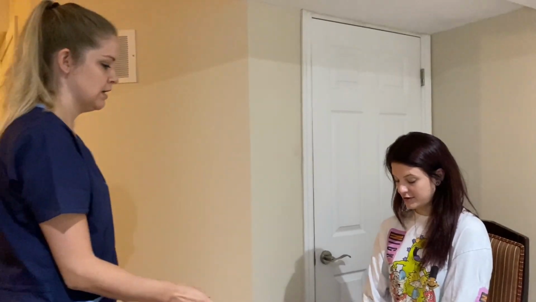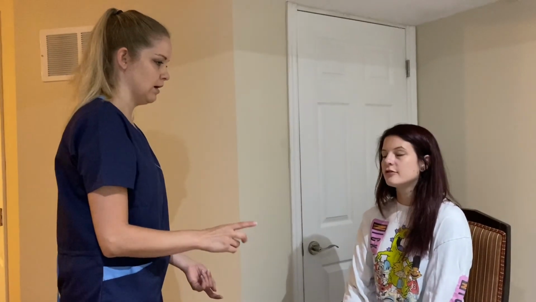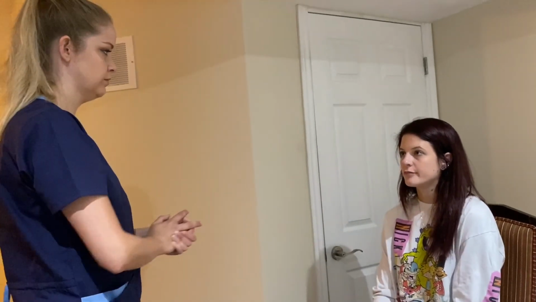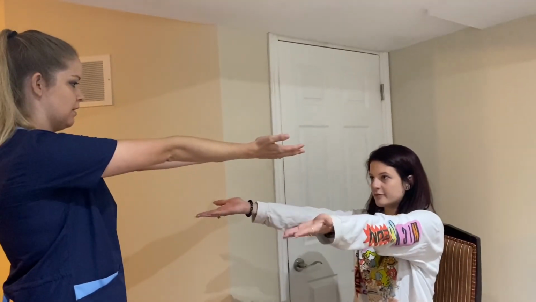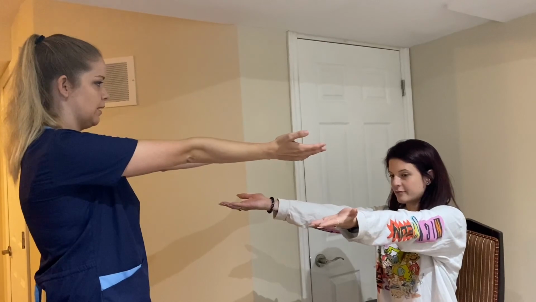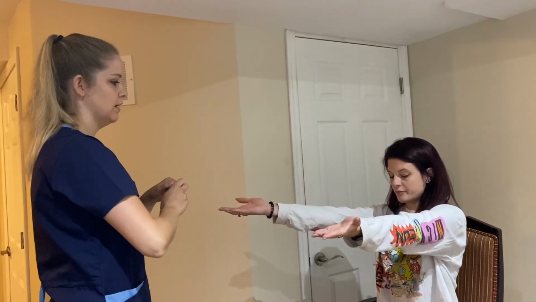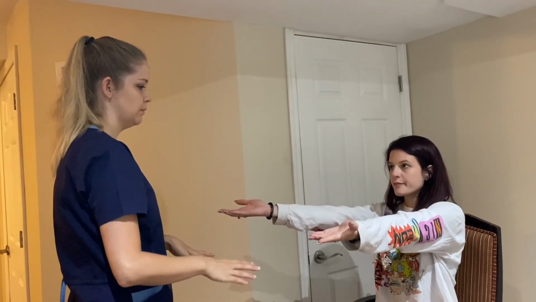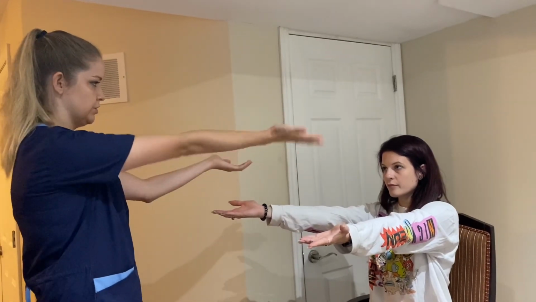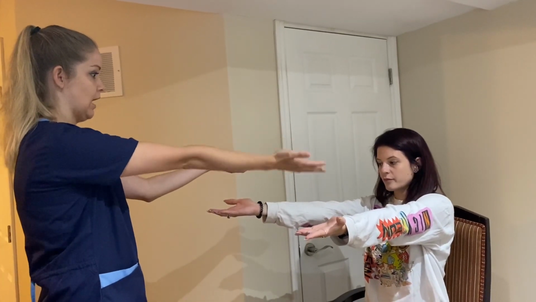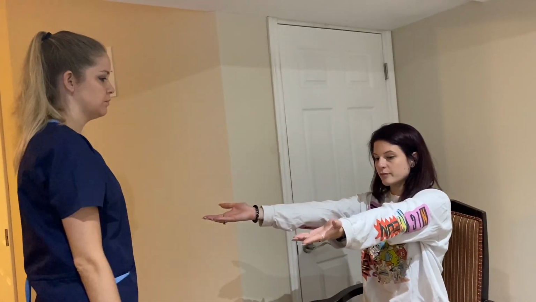For the case study, the grip would be weaker on the right side. And then we'll get the patient to hold out their arms for 20 seconds. And if they can do that, then that's a normal finding. But for the case study, they might not be able to raise their right hand for that amount of time due to the weakness.